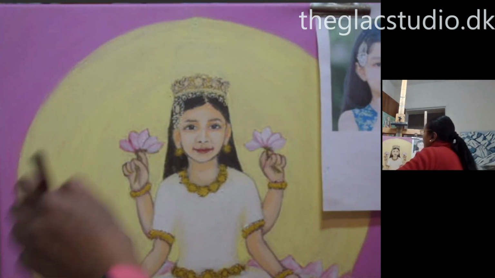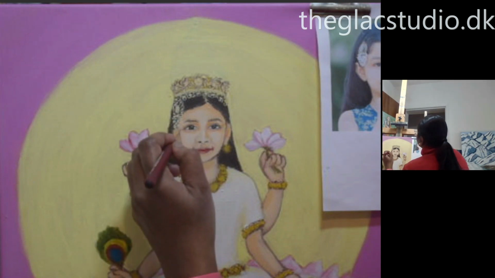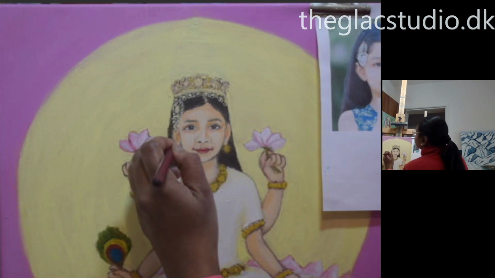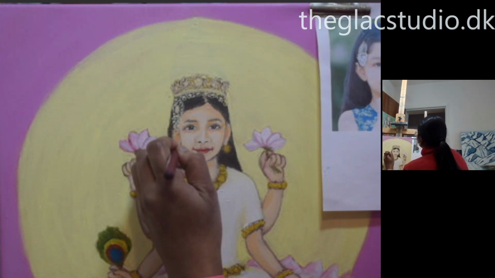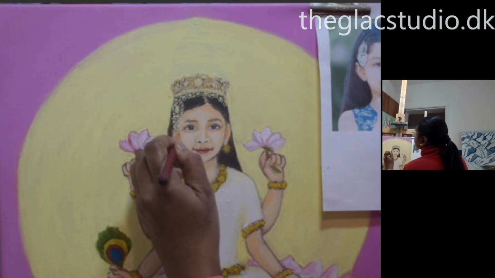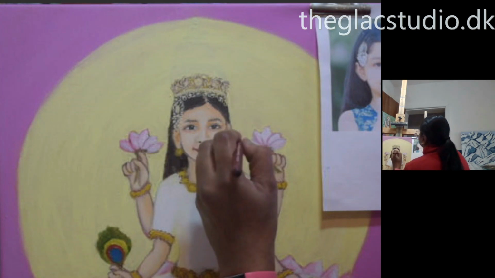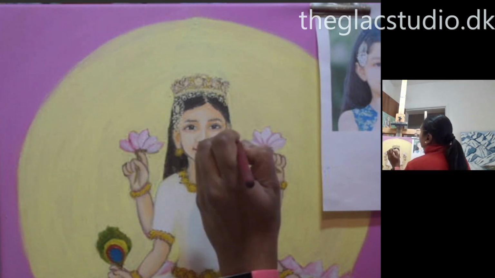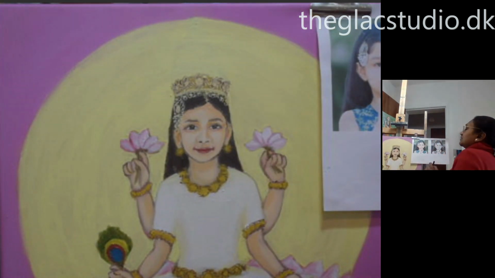I'll use this color for the ear as well, where I want some kind of darkness to come. I'm going to hide a part of her ear also.